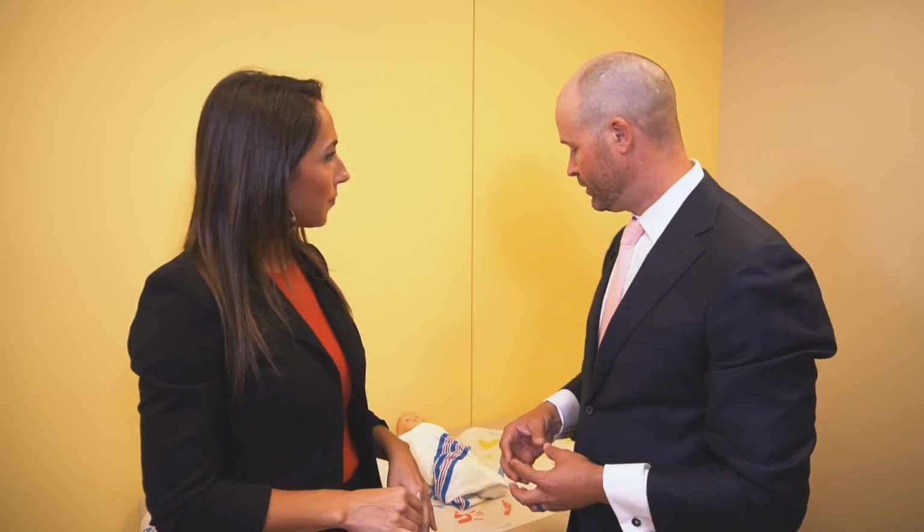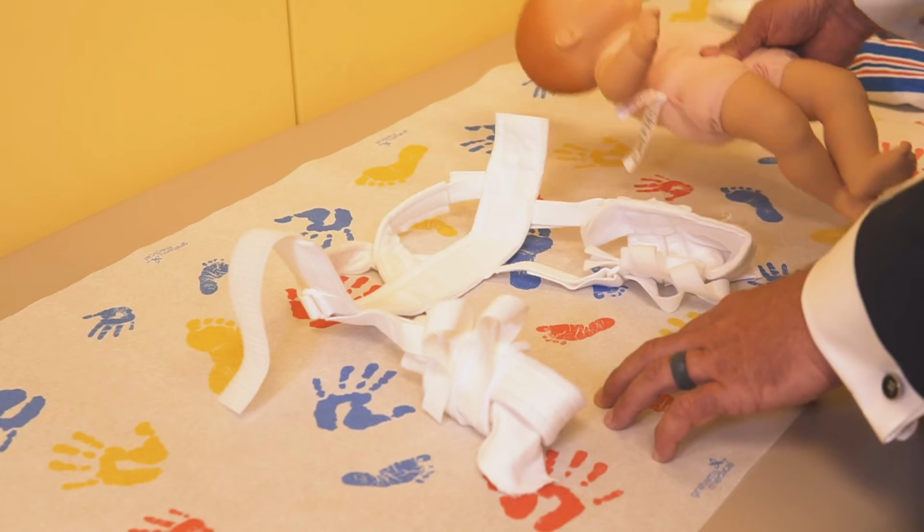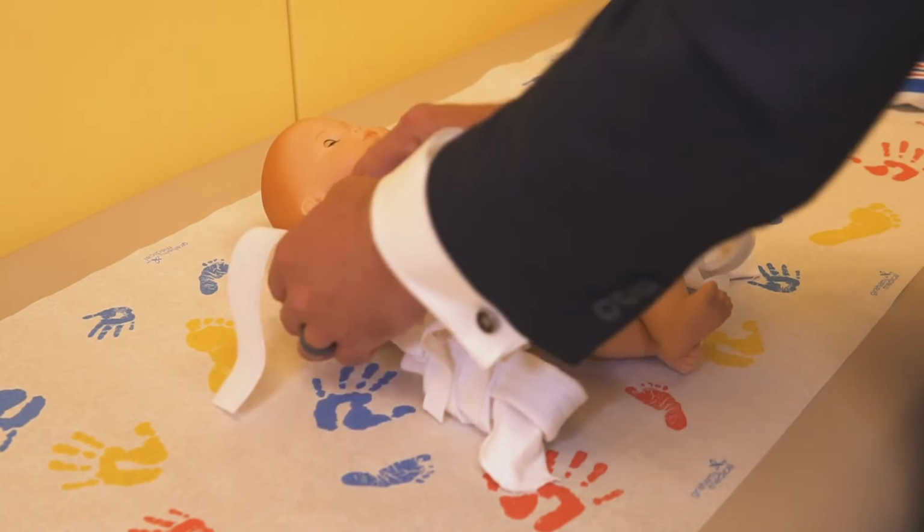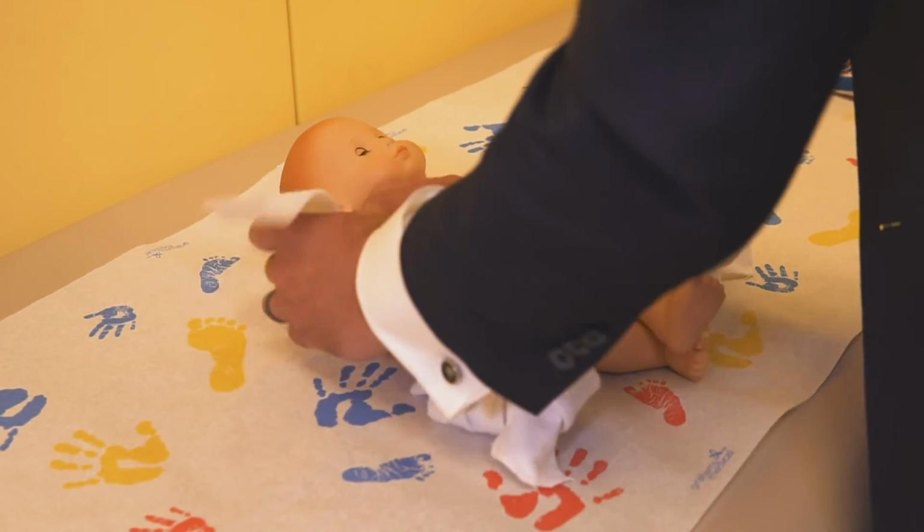Okay, so say that they are diagnosed with hip dysplasia, or they come here to you to get that referral appointment. What's the treatment then for this? So the treatment is a special harness called a Pavlik harness, and we place the baby into the harness. We're carefully putting the arms in.